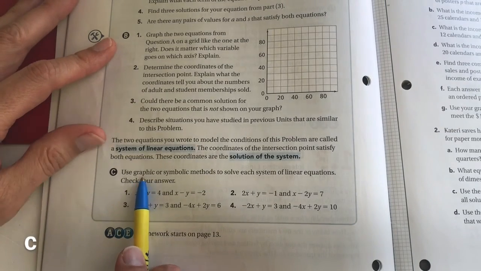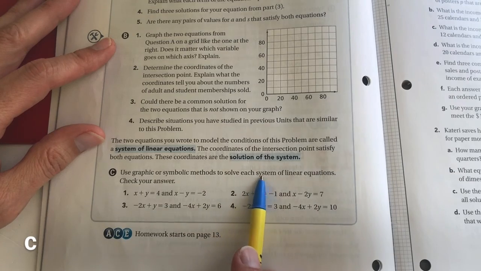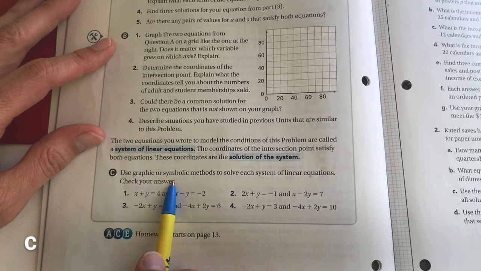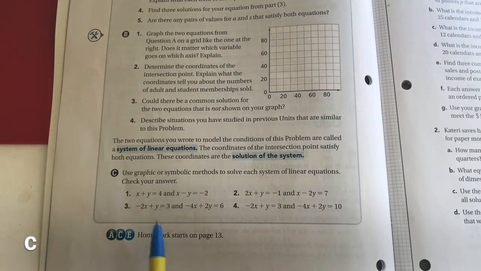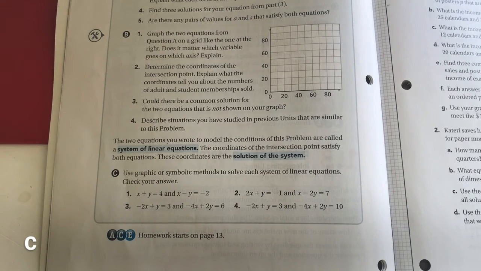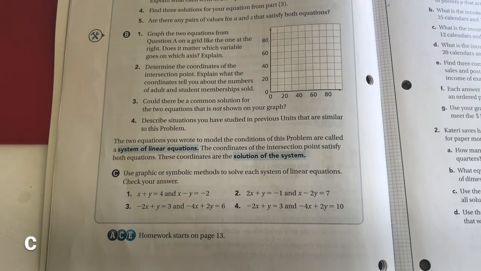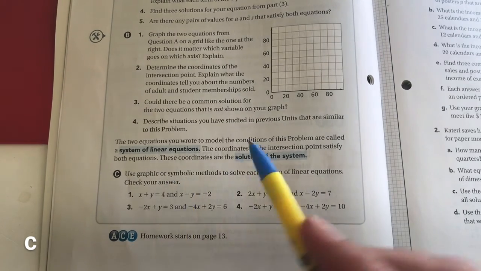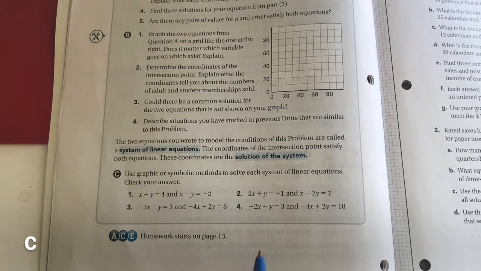It says use graphic or symbolic methods to solve each system of linear equations. Check your answer. Okay, so we have 4 more different situations, and what I'm going to do is choose 2 of them to do symbolically, which would be with algebra, and 2 of them to do through making a graph. And so we'll do that now.